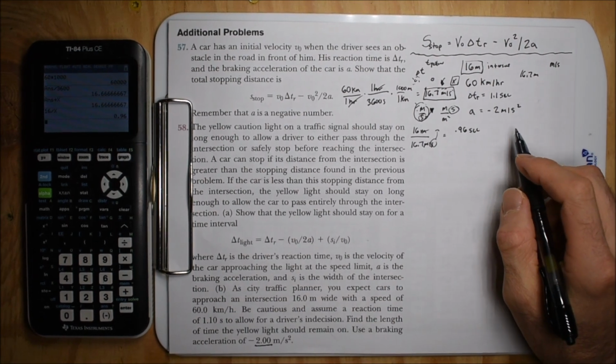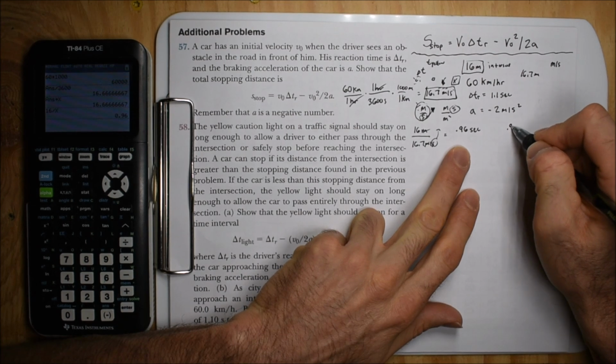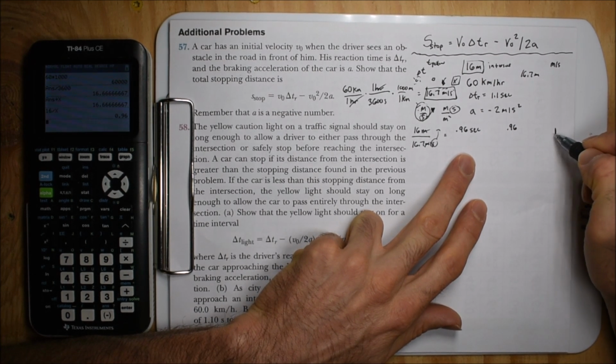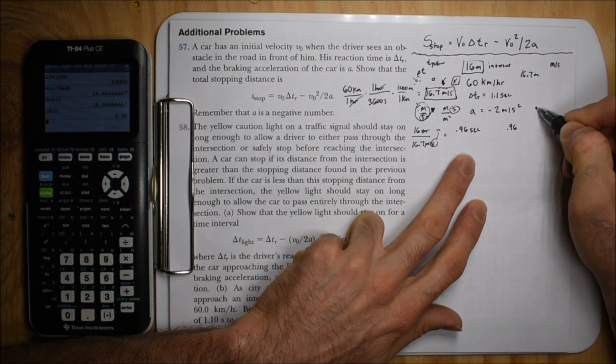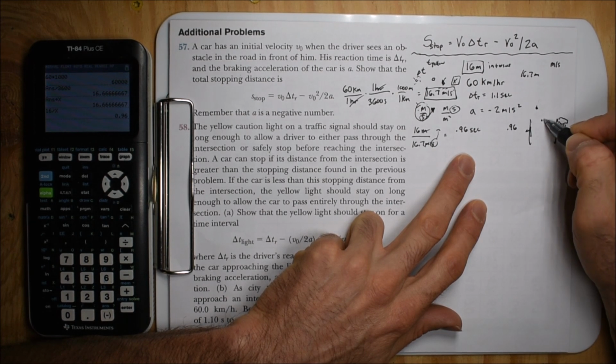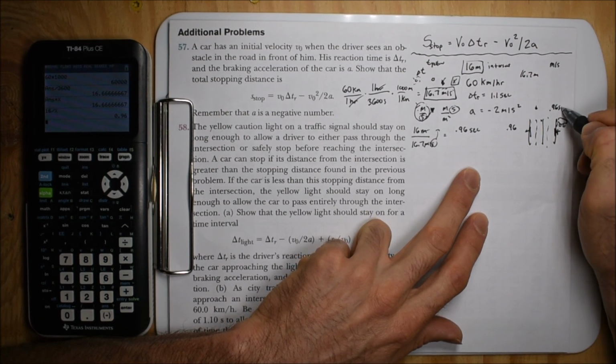So the yellow light needs to be at least 0.96 seconds, because by the time you get to the start of the intersection in your little car, it turns yellow. Well, guess what? You'll actually get through the intersection in 0.96 seconds.